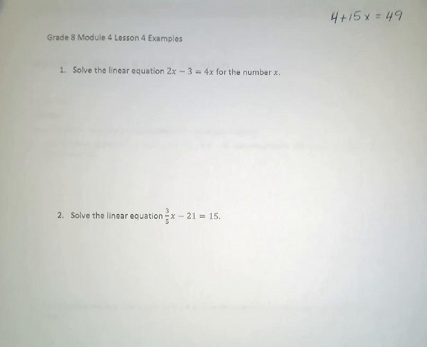Lopez, and today we are working on lesson 4 in our module 4 on solving linear equations. Linear equations you've been working with for a long time in grade 7. Before we start solving linear equations for grade 8, where we have variables on both sides and more complicated things, I would like you to go back into grade 7 and review how to solve two-step equations.